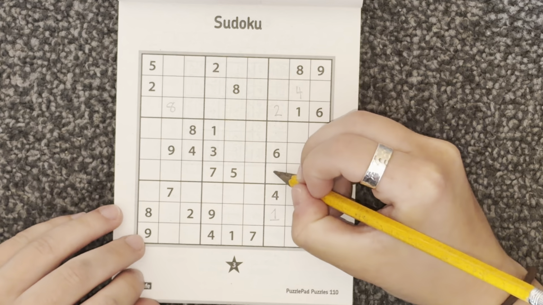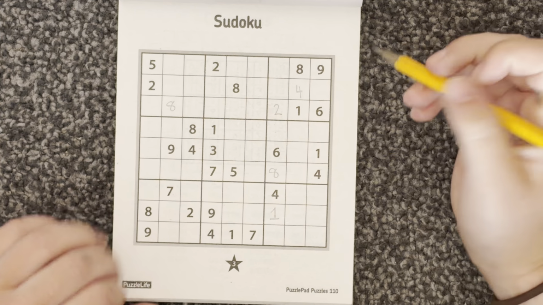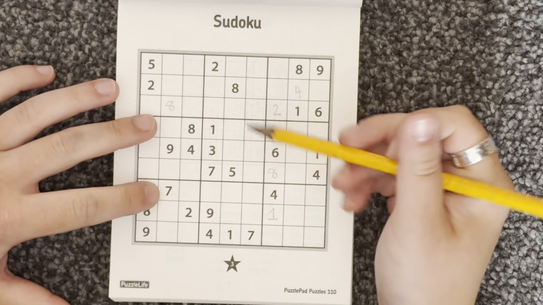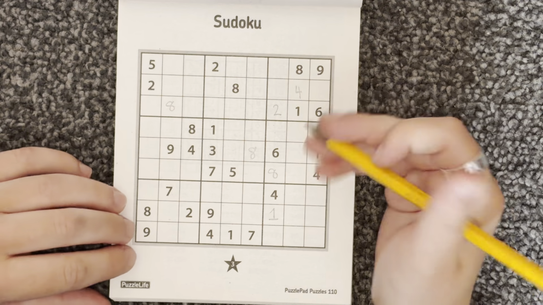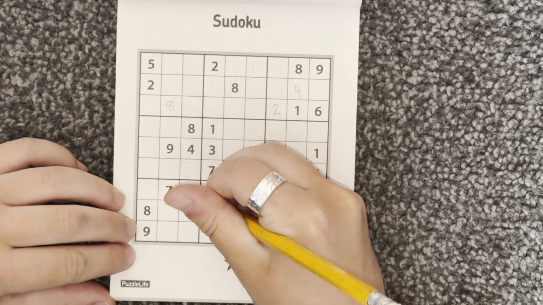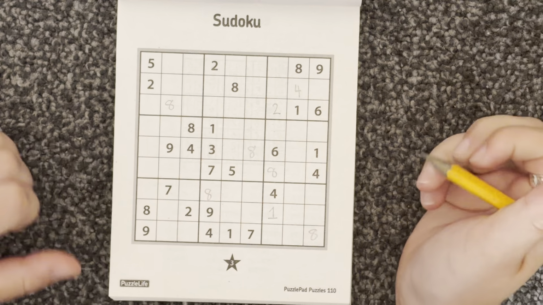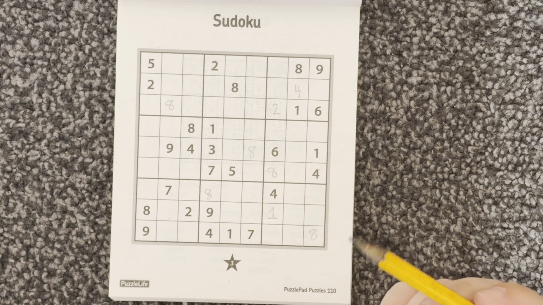So that and that crossover can't go in this column or this row. Which means that this one has to be a middle column 1, and we know it can't go there. So that has to be our 8, which means that this has to be an 8, which means that this has to be an 8. Every box has an 8 now, which is nice.